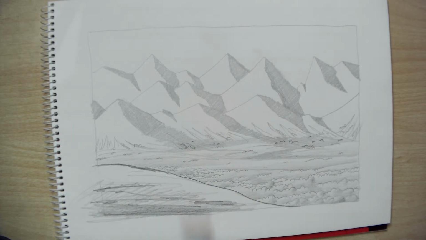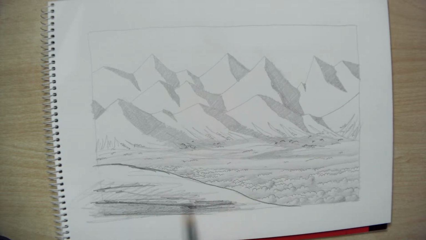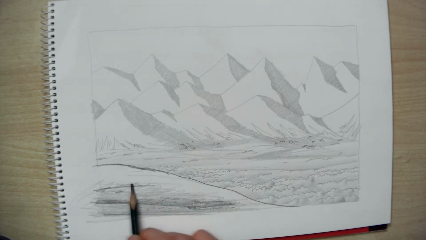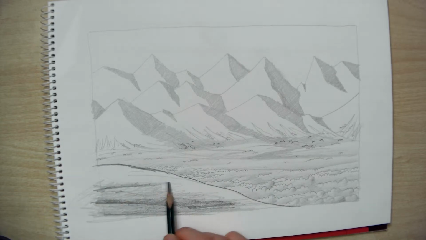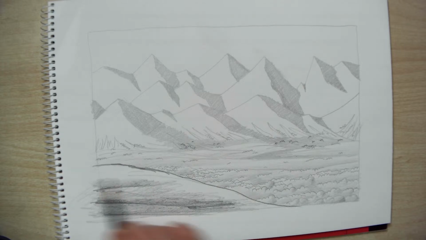So let's have another layer right here. It gets gradually lighter, like this, and then right here it gets gradually lighter again. Each one of those lines is a groove in the ground, an indent.